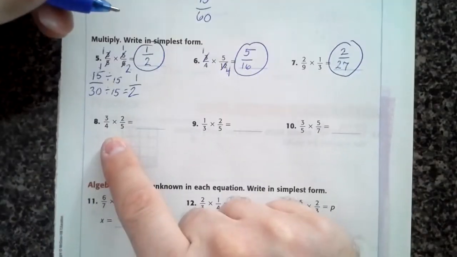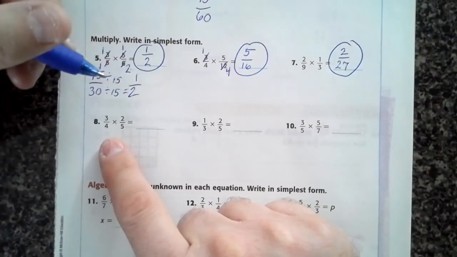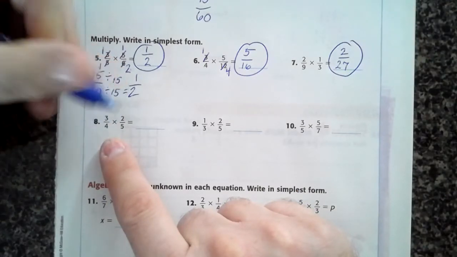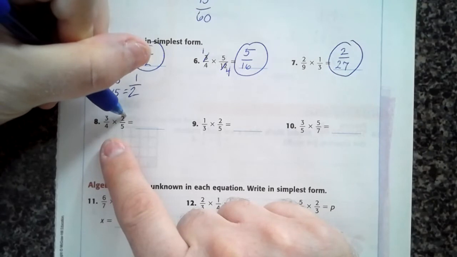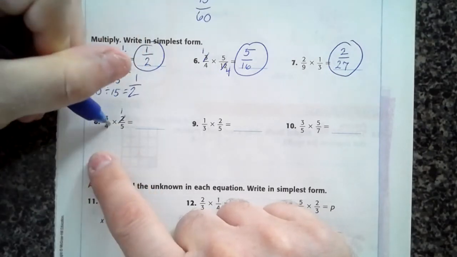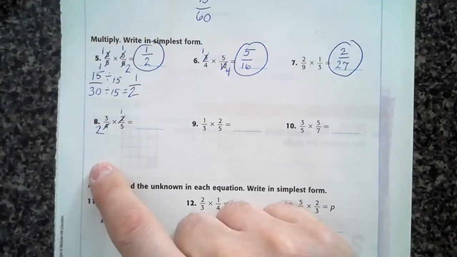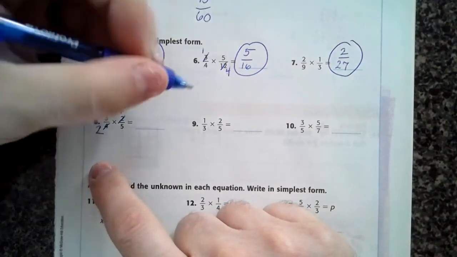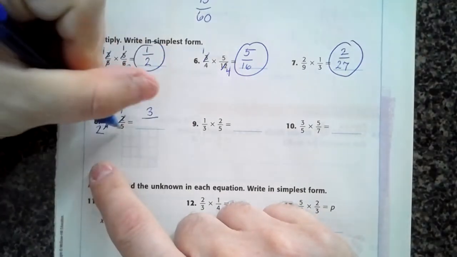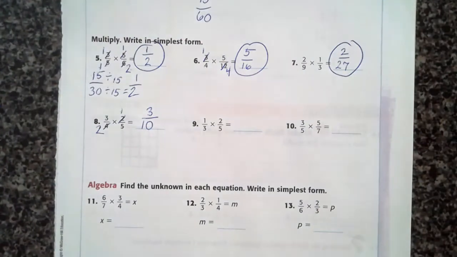Now this one here, 3 doesn't go into 5, so we're going to leave those alone. 2 does go into 4, so we're going to divide both of these by 2. So 2 divided by 2 equals 1. 4 divided by 2 equals 2. Now, 3 times 1 is 3. 2 times 5 is 10. Easy as that.